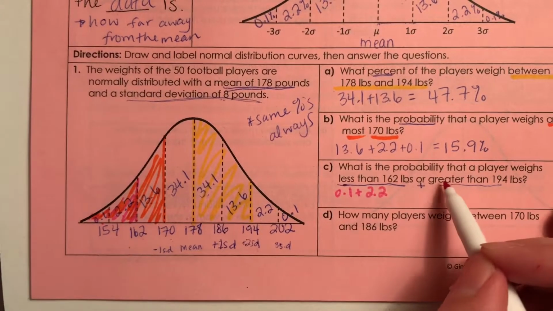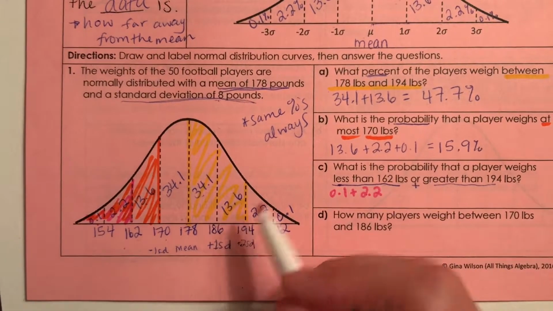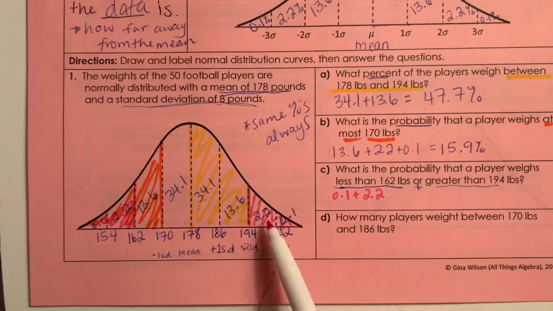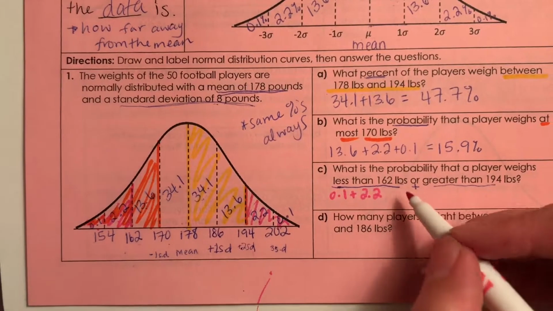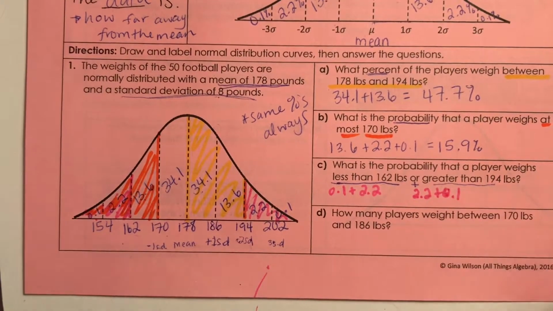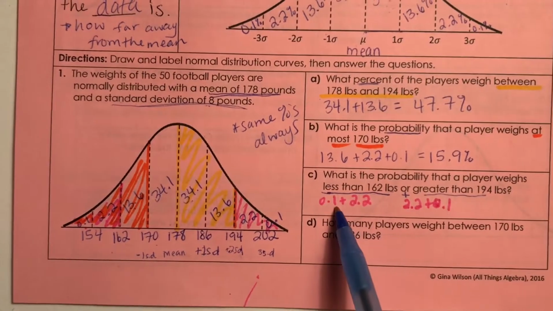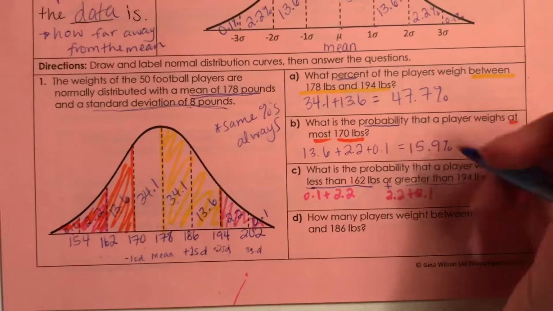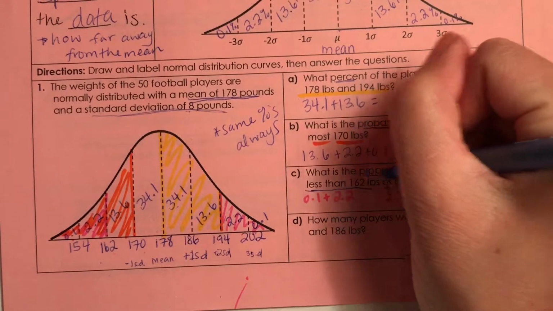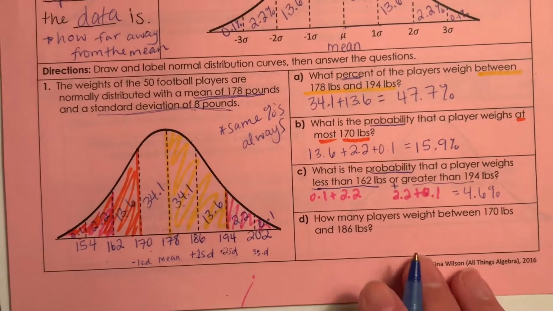We're going to add that to the greater than 194. 194 is here, so the same section sizes, 2.2 and 0.1. When you add all these together, that's 2.3 and 2.3, which adds up to 4.6%, because it said what's the probability, so we can give it as a percentage.